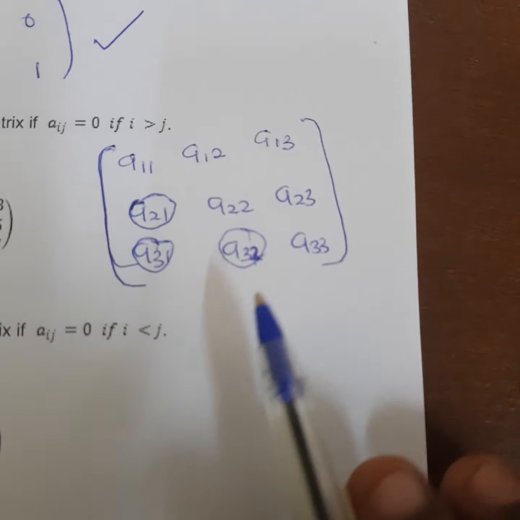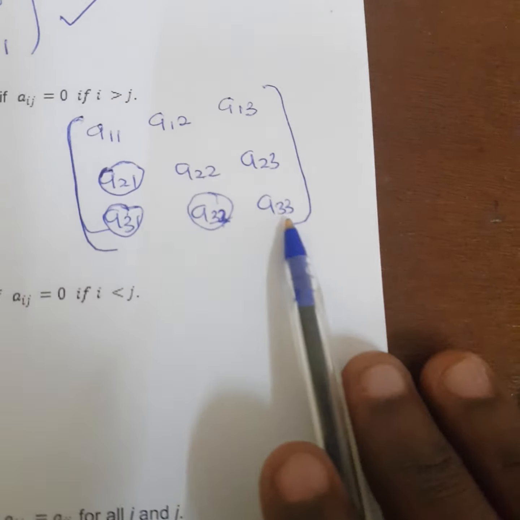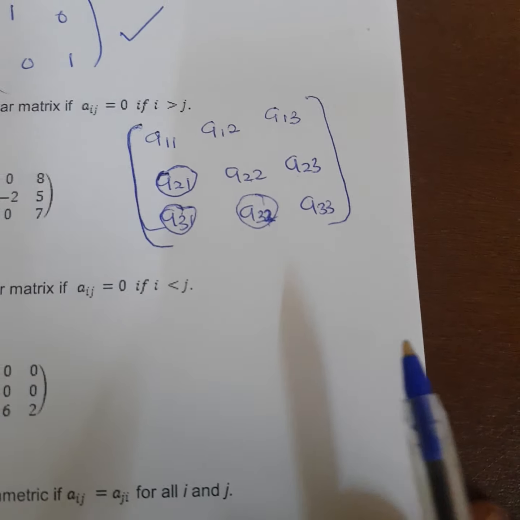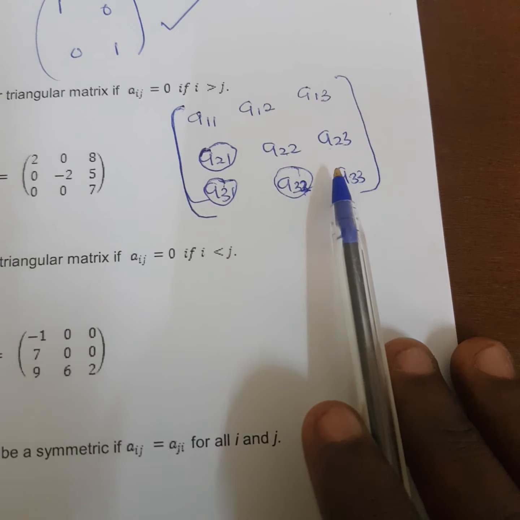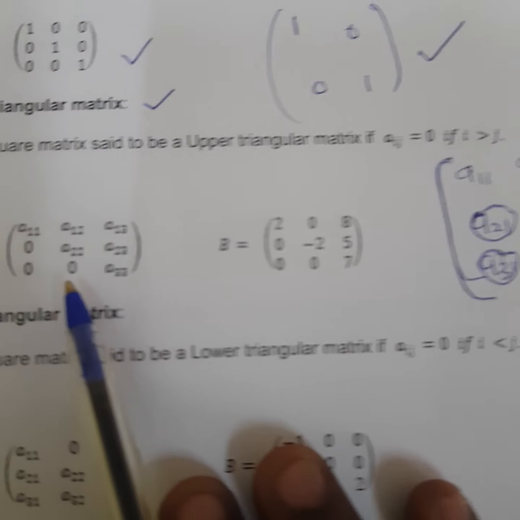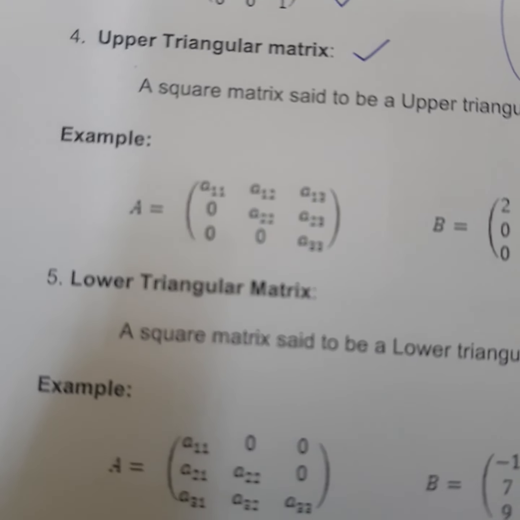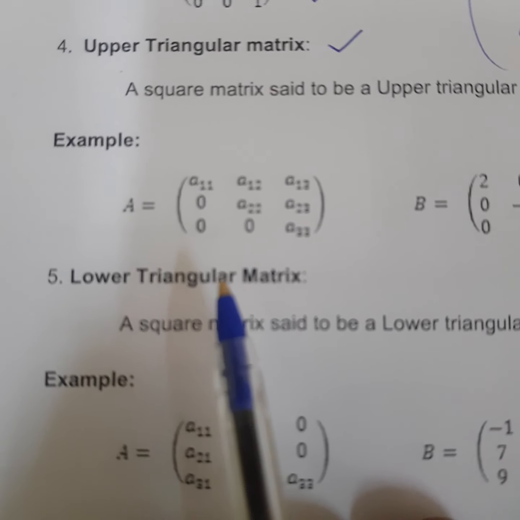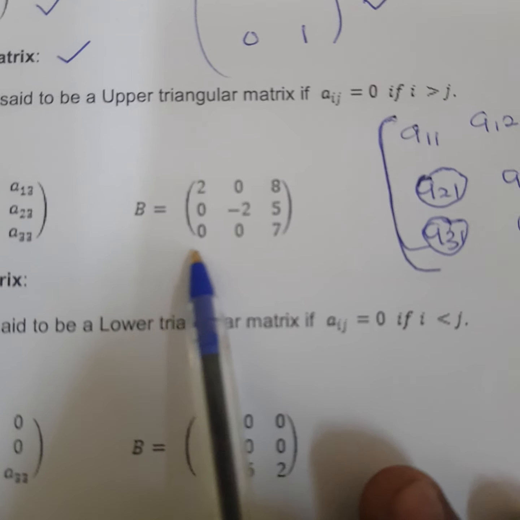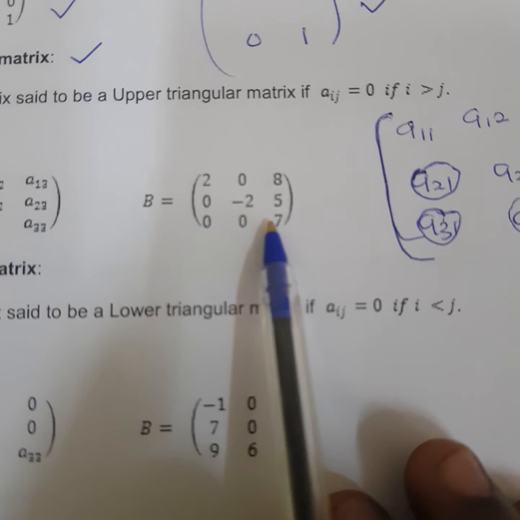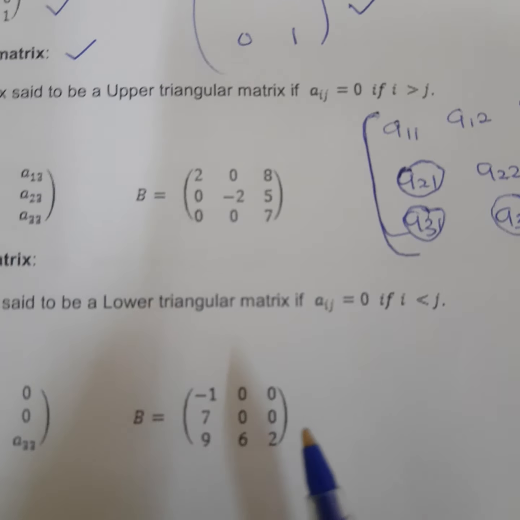So we call this matrix an upper triangular matrix. It's in the form of a triangle, and that is why they call it upper triangular, because that triangle is at the top. And this is the example. You see that this is 0, this is 0, this is 0. So we call it an upper triangular matrix.